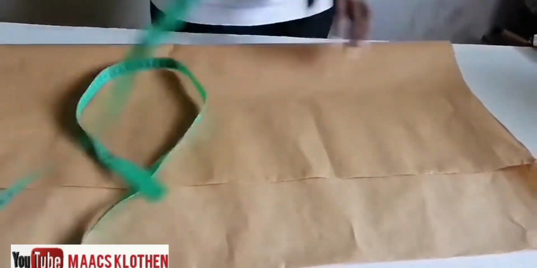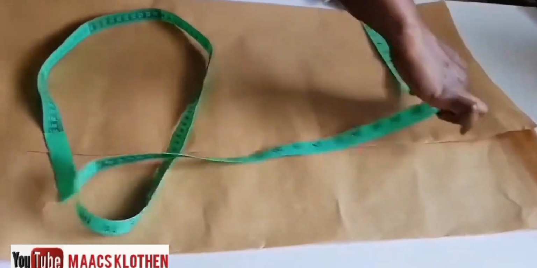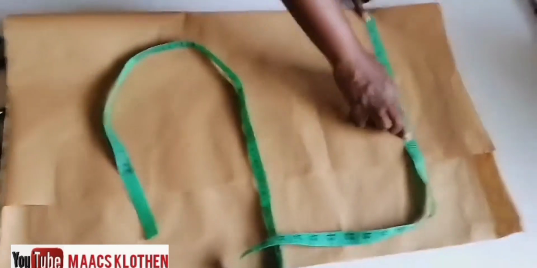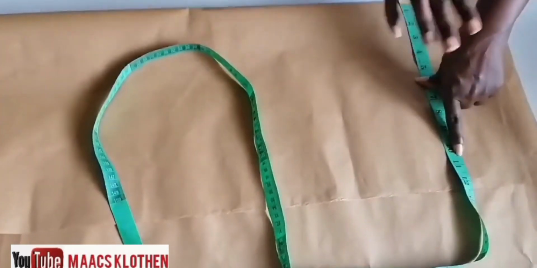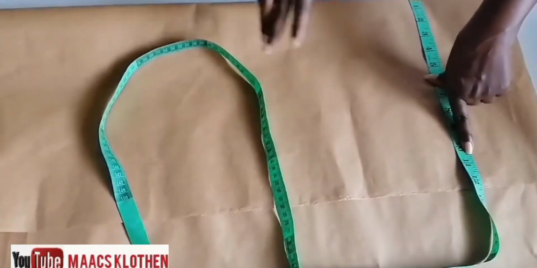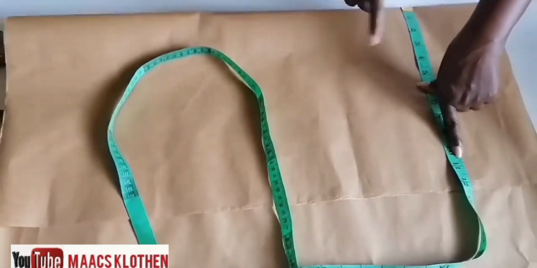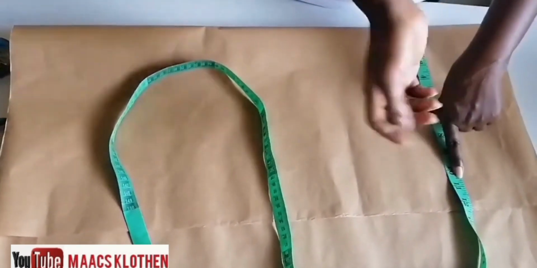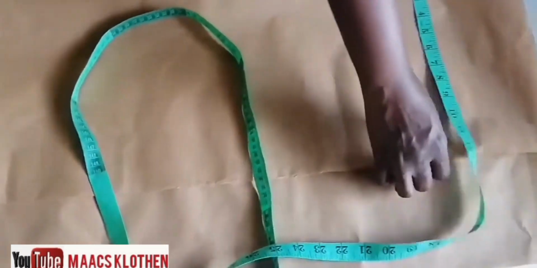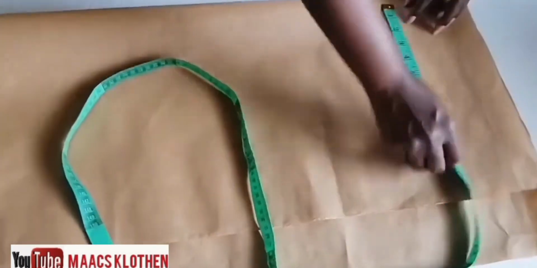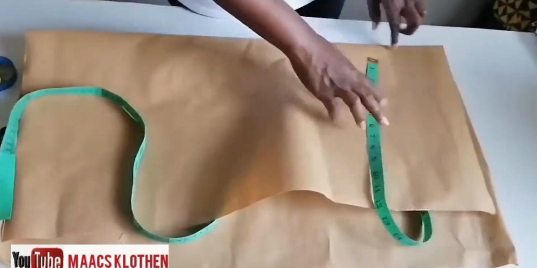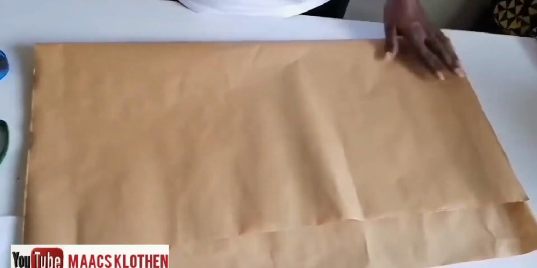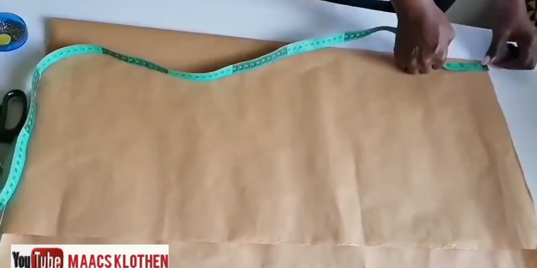This is 10.5. We are going to add 3 inches allowance to it. The 3 inches, 1 inch will be for that, and the 2 inches will be for allowance. Okay, and so this is it. It's going to be 13.5. So 13.5 folded into 2. Okay, and our half length is 17.